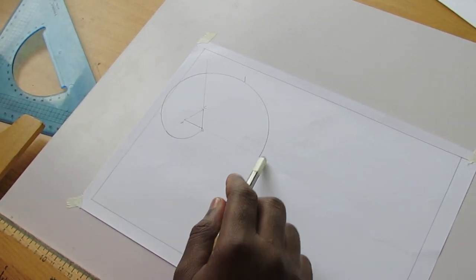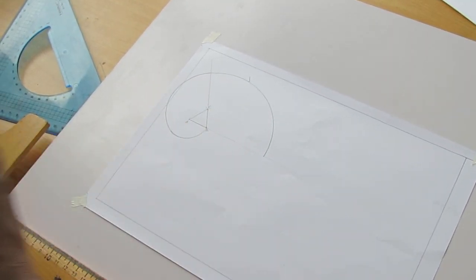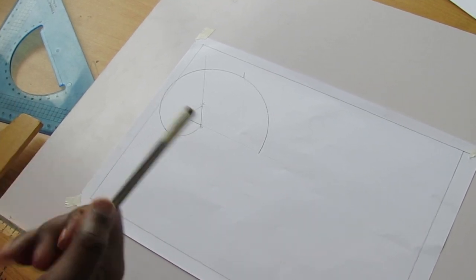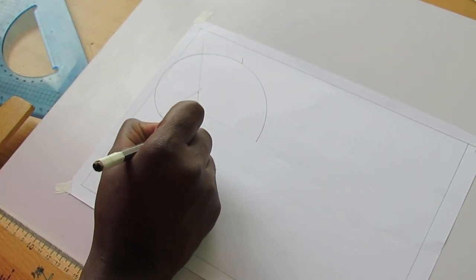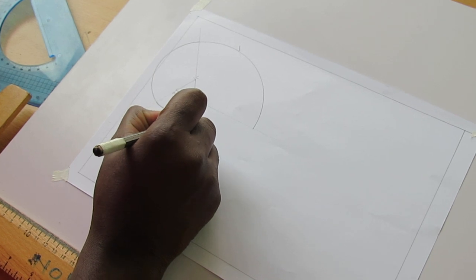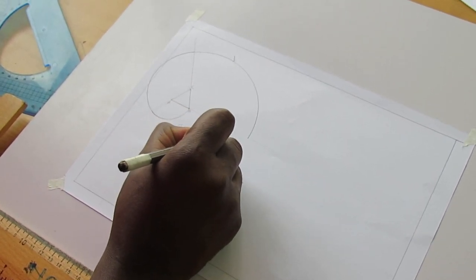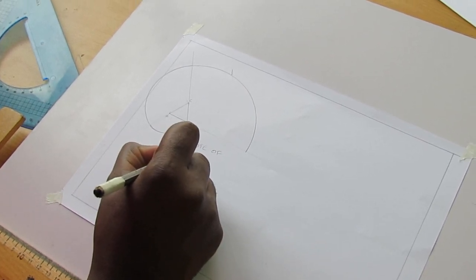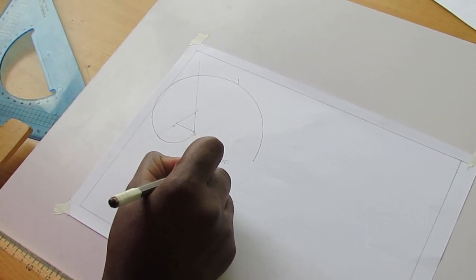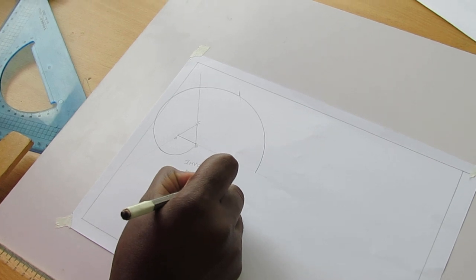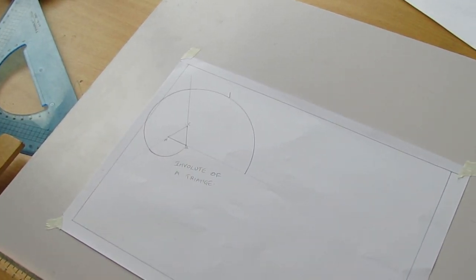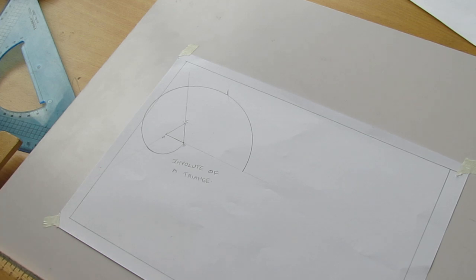So this kind of curve is what we call an involute. Let me write the name, of a triangle. That is what we call an involute of a triangle. It is just such easier.